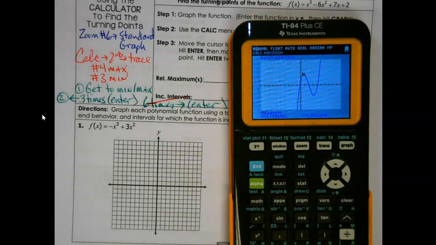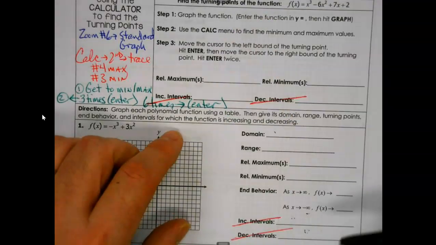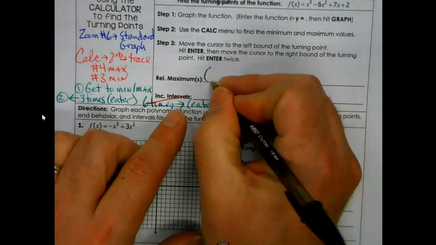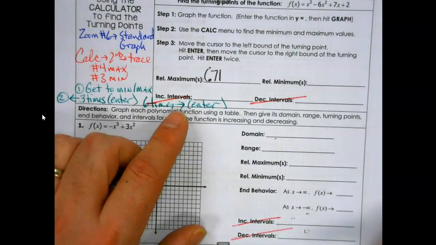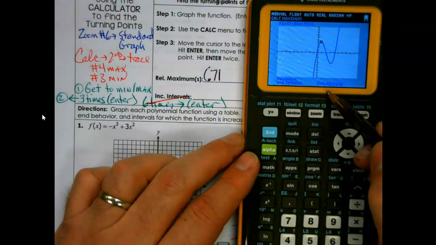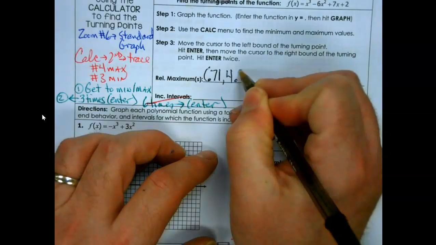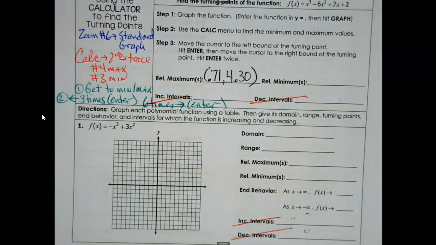And when you hit enter, your little cursor is going to move to the very top of your graph, and the X and the Y values that are at the bottom are your maximum. So for this one, our relative maximum, I'm going to round to the nearest hundredth here. So 0.71 and 4.30 would be my relative maximum.